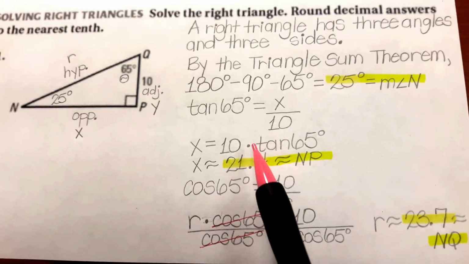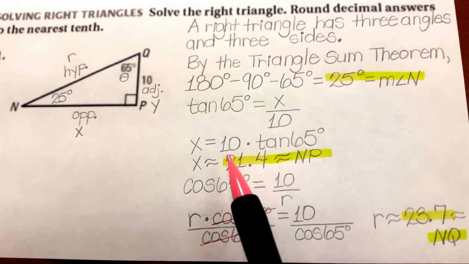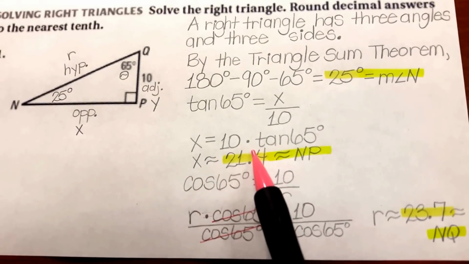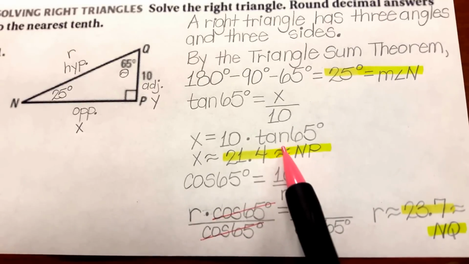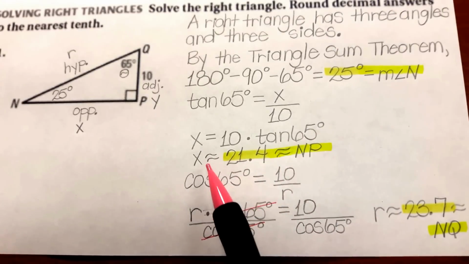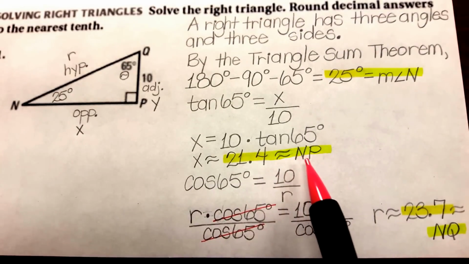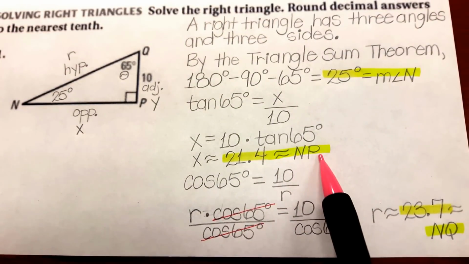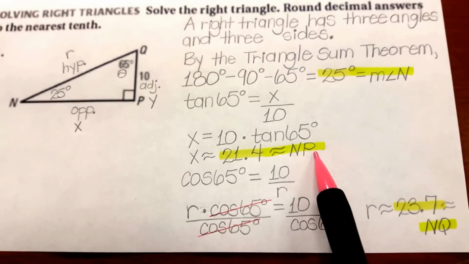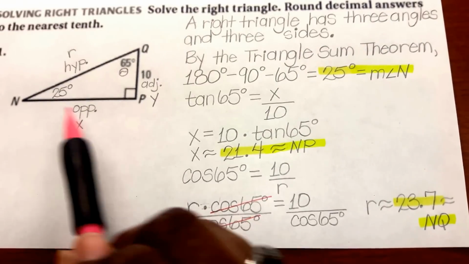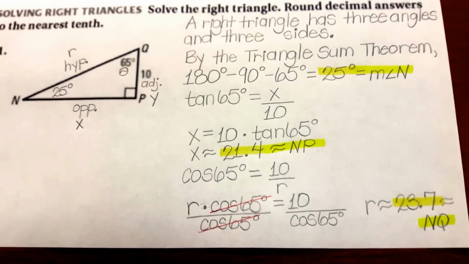On your calculators, and you know how to do this already, you're just going to say 10 times, hit the tan button, 65 degrees, and x is 21.4, which is side NP. So we have 21.4, which is my side NP, which I labeled as x.